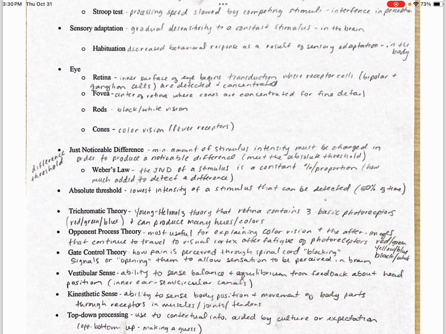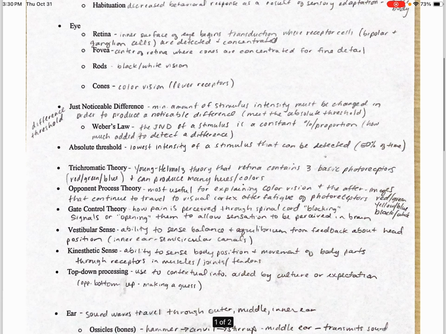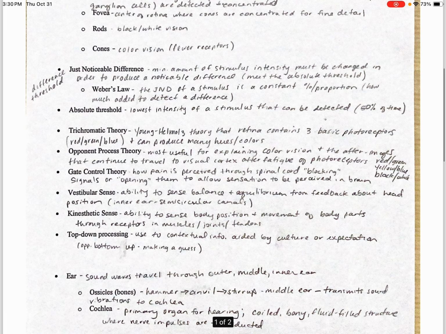The trichromatic theory. This is the Young-Helmholtz theory. I think I referred to it as the Young-Helmholtz in your test, so make sure that you know this is the Young-Helmholtz theory, that the retina contains 3 basic photoreceptors, red, green, and blue. And those photoreceptors are basically what produce all the hues and colors that we are able to perceive with our brain. So all these colors basically in the retina, these red, green, and blue cones, allow us to see many, many different shades, many hues of color.